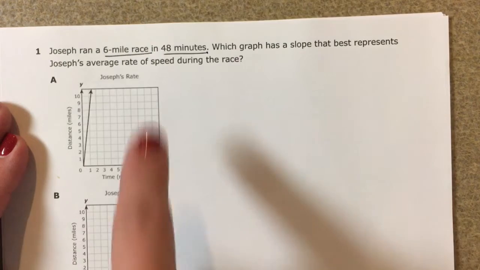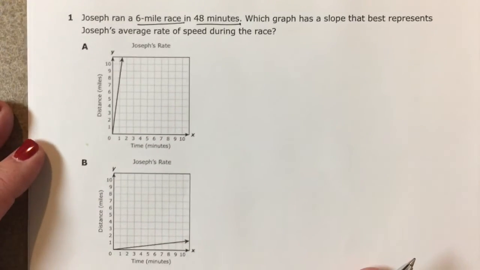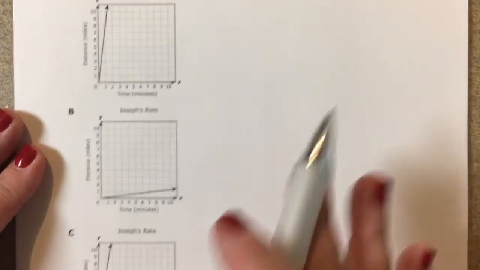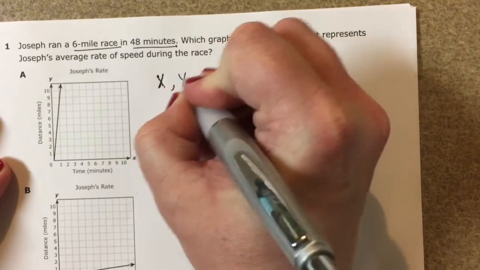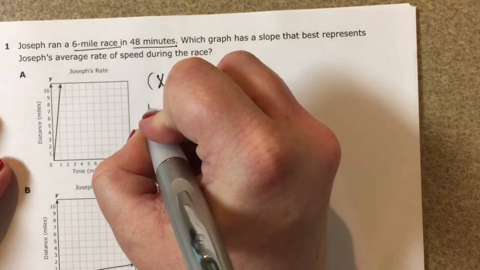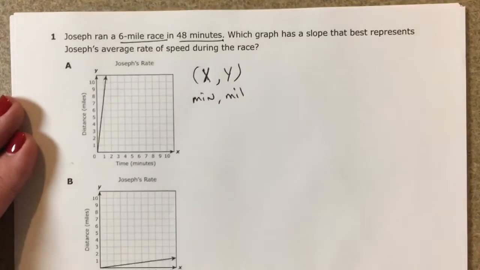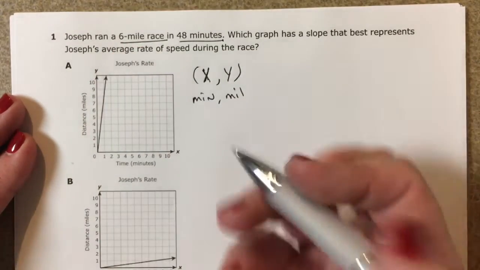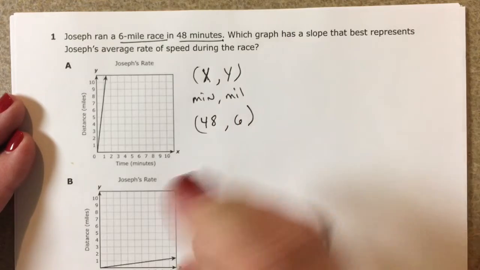However, on these graphs, this point doesn't fit. So we want to look at our graphs and see how they're labeled. So we have time in minutes on our x-axis. Our ordered pairs are x, y, and this is our time in minutes, and our y is labeled with the distance in miles. So what they've given us is 6 miles in 48 minutes.